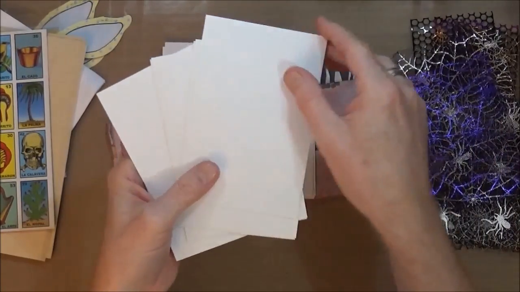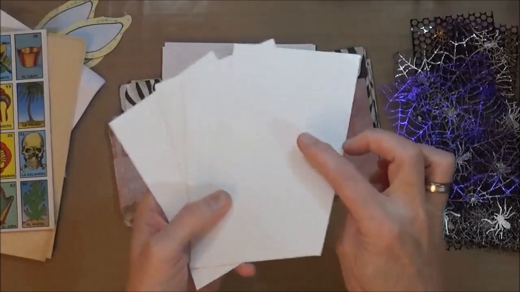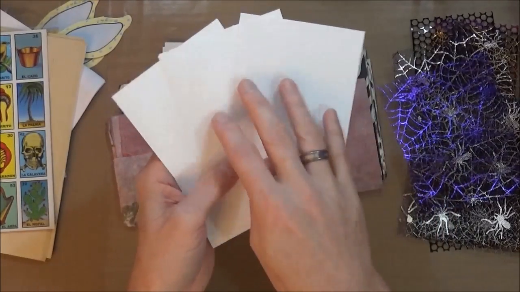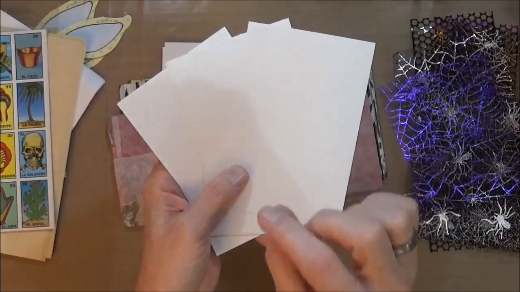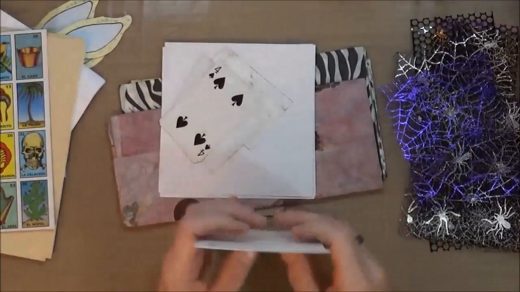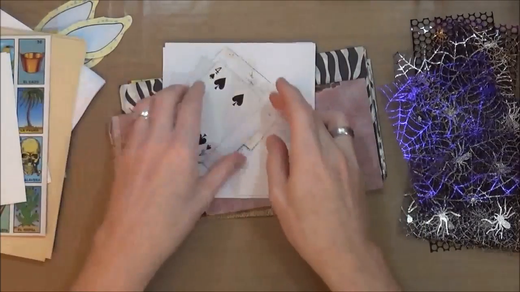But glossy photo paper like this can also be used with alcohol inks. So if you've got any Adirondack alcohol inks, then these will work, or even re-inkers for your Copics. These will work really well on the glossy photo paper. So lots of uses for those already.